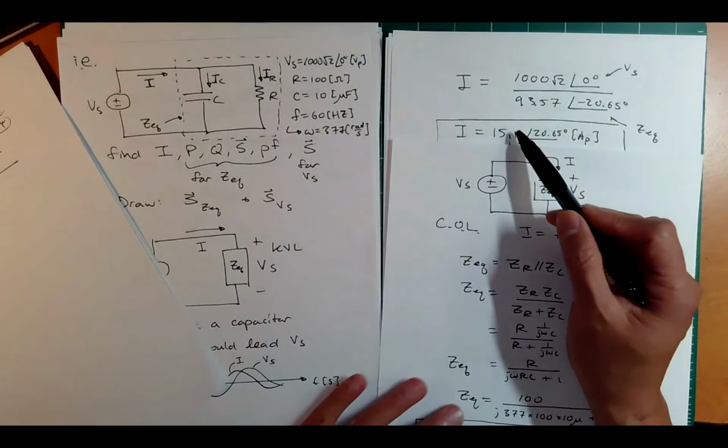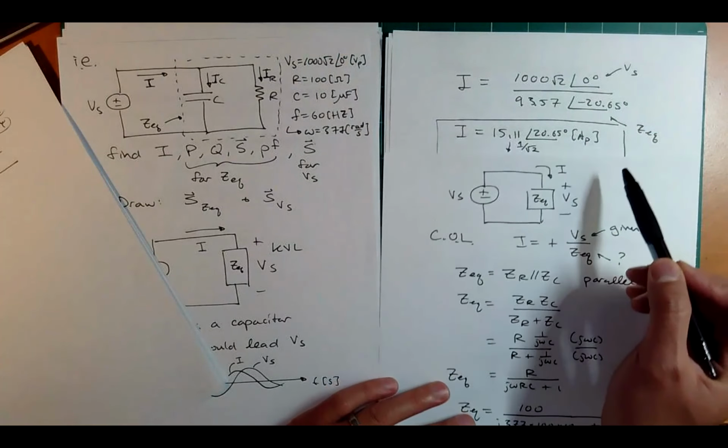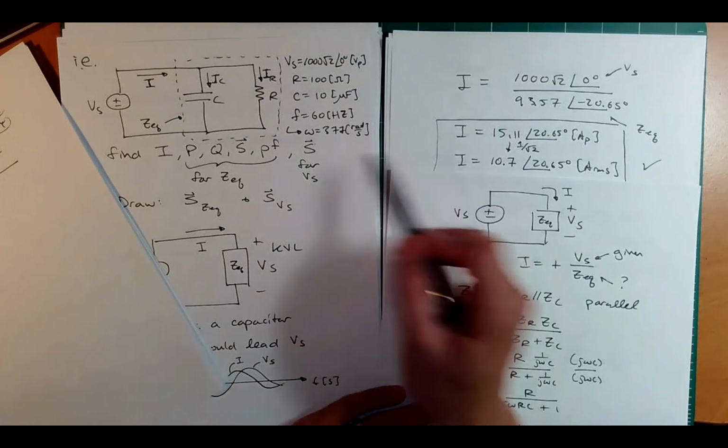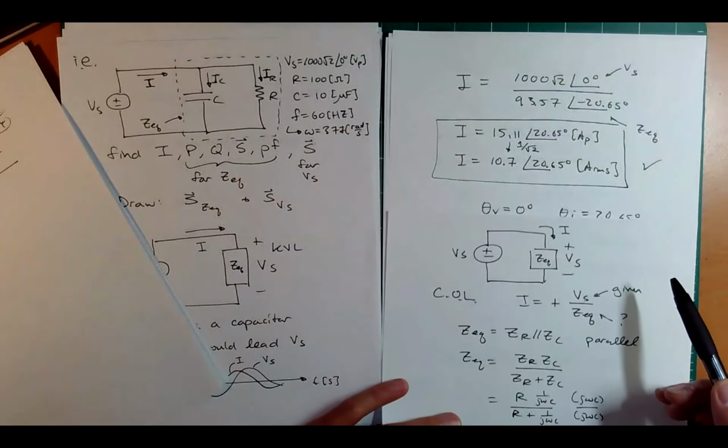Fantastic. Now, if I want to convert from amps peak to amps RMS, I just have to divide by root 2 and I get 10.7. Fantastic. Boom, got the I. Okay, let's keep going.